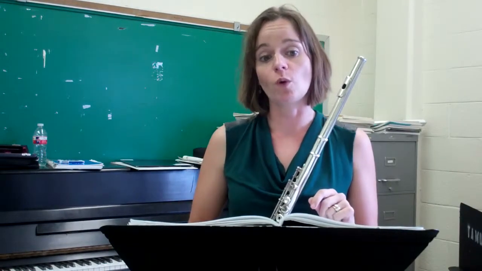Karg-Elert wrote this set of etudes with the intent of helping students of the 20th and 21st century who were facing increasingly complicated challenges in the repertoire of their time. Throughout the past 80 years, composers have been experimenting with different levels of control over the performer by dictating increasing amounts of information in the music. This etude is an example of that control.